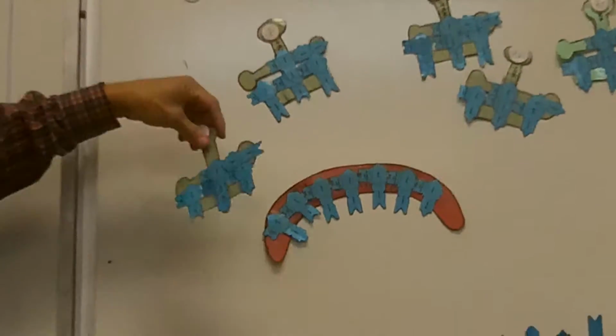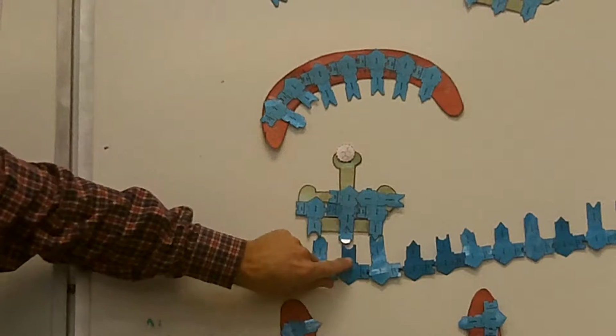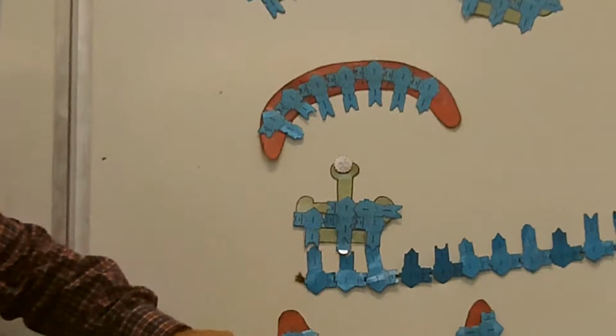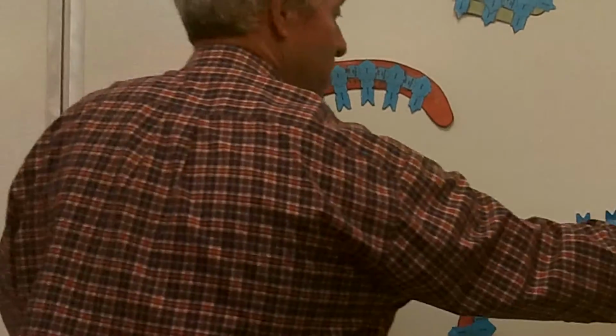And then another one will come in, and that one does match up. See how it matches up? So the first tRNA is in place. Hannah, are you getting any of this? It seems as if you're not getting this. Oh, I am. Okay.